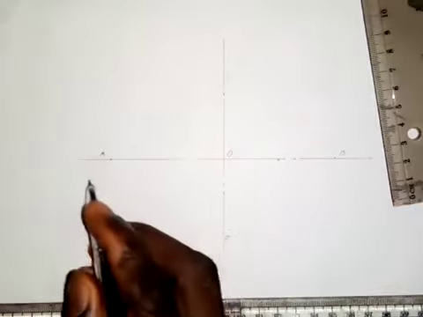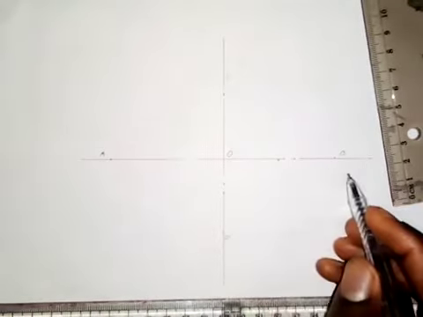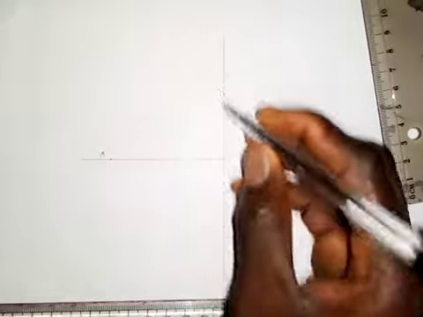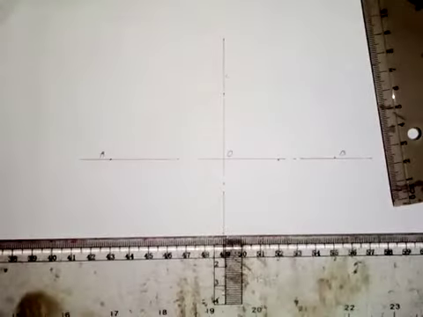It means that distance AB is 120 for the major axis, and distance CD is 80 millimeters for the minor axis. What we need to do now is to construct the rectangle.